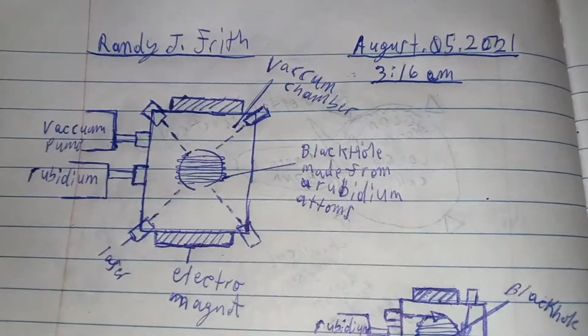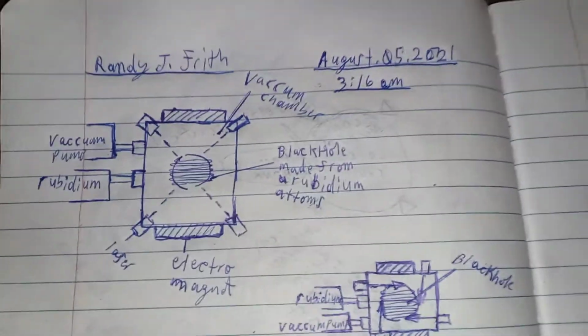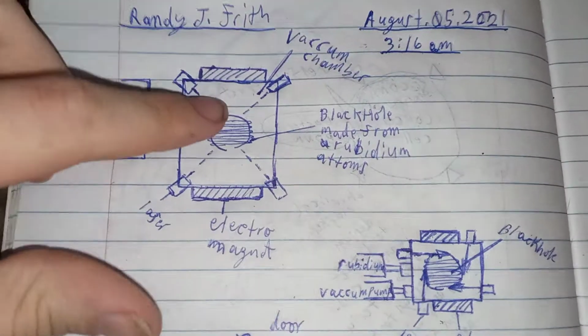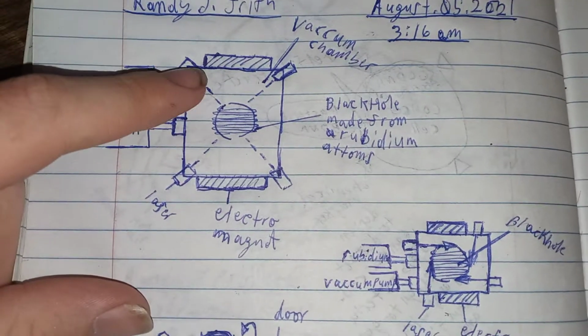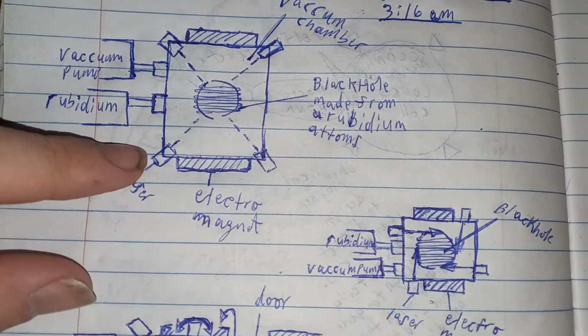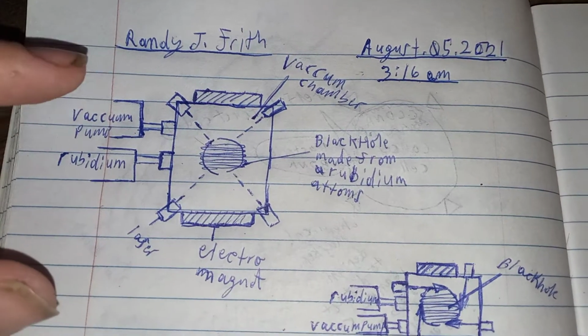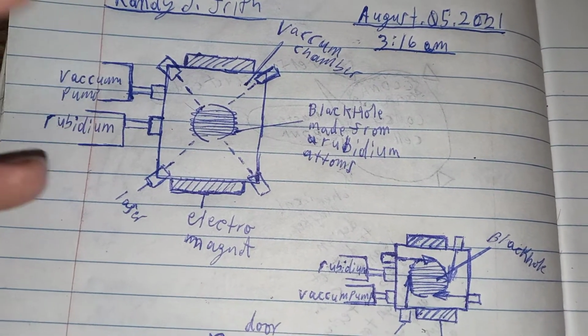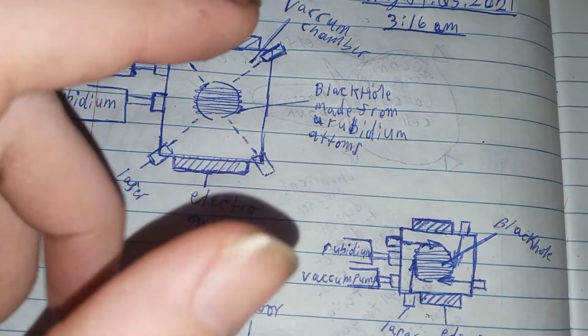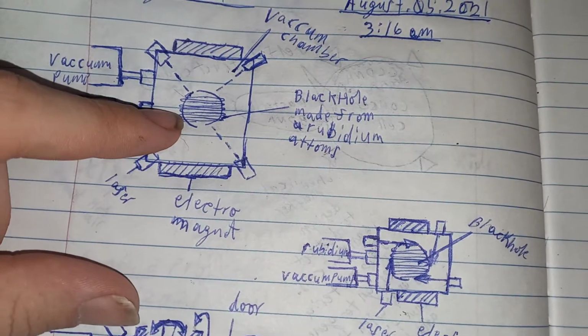Okay, so I have a pretty crazy video to show y'all. So this is a diagram of a black hole generator, basically. And here's the thing: how do I know how to create one?